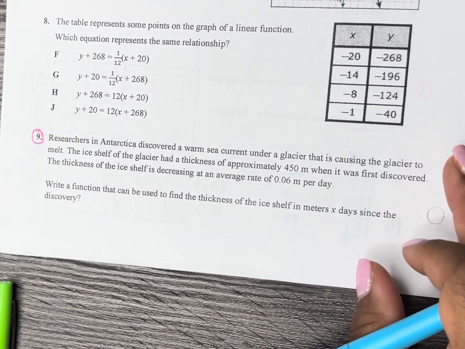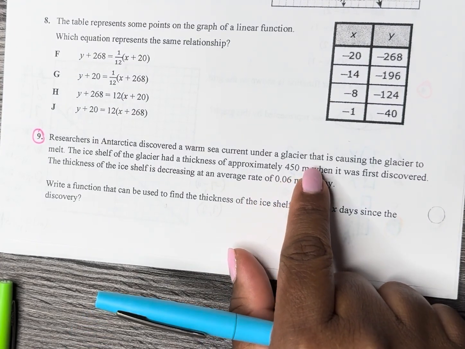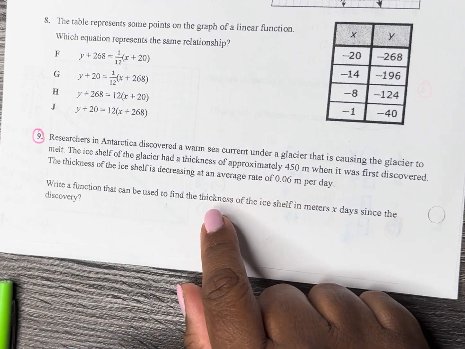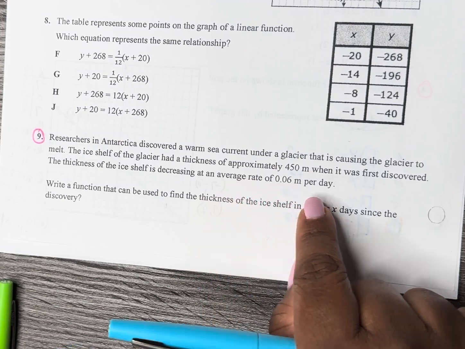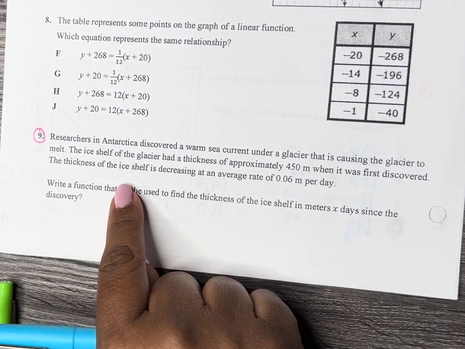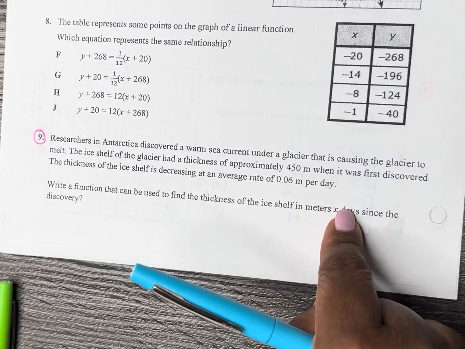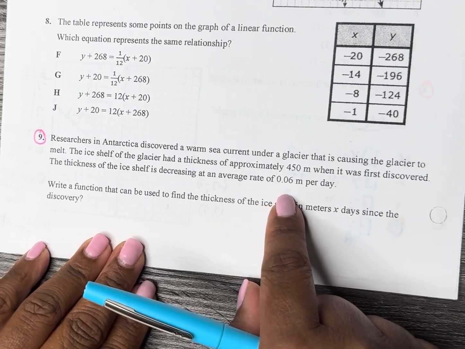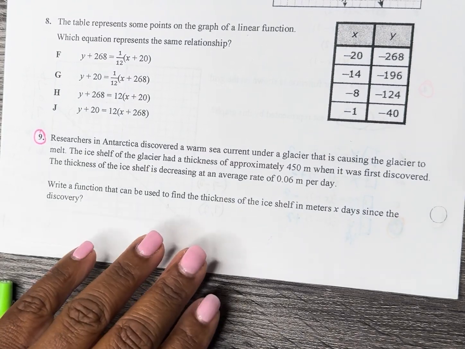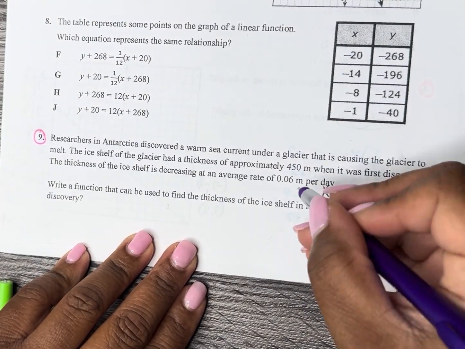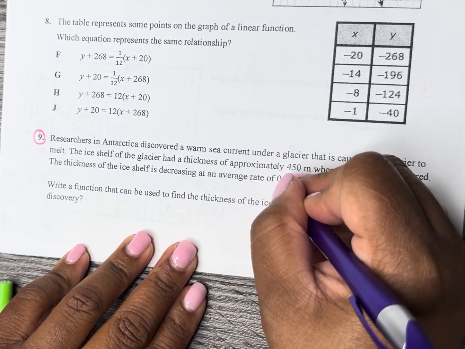All right, so this one is talking about researchers in Antarctica who discovered a warm sea current under a glacier that is causing the glacier to melt. The ice shelf of the glacier had a thickness of approximately 450 meters when it was first discovered. The thickness of the ice shelf is decreasing at an average rate of 0.06 meters per day. Whenever you see something that says this per something, whatever's after that per is probably your X. So here, our X is days. What's attached to days? The 0.06 meters. It says it's decreasing, so that's negative.